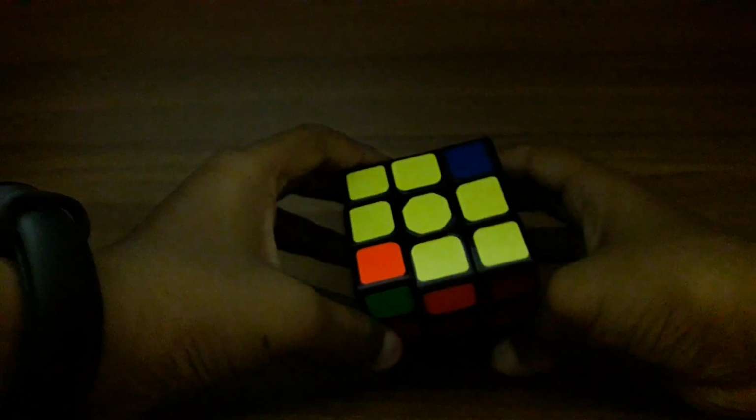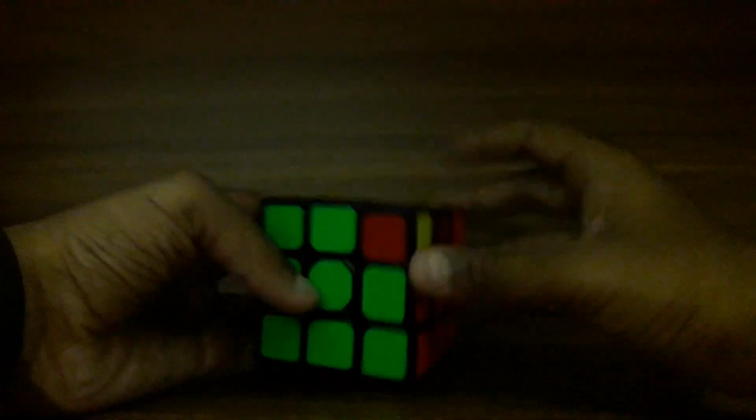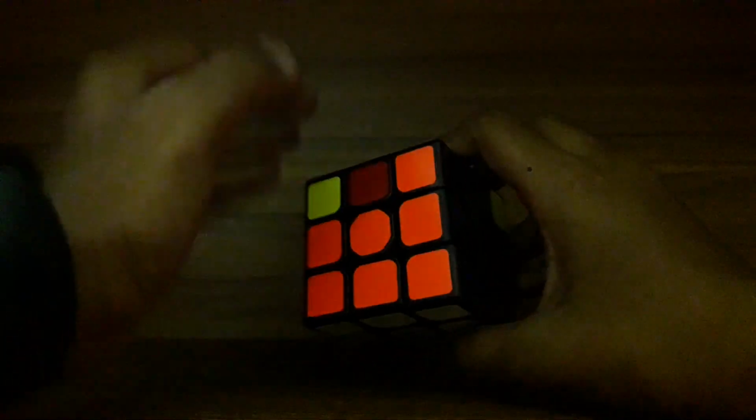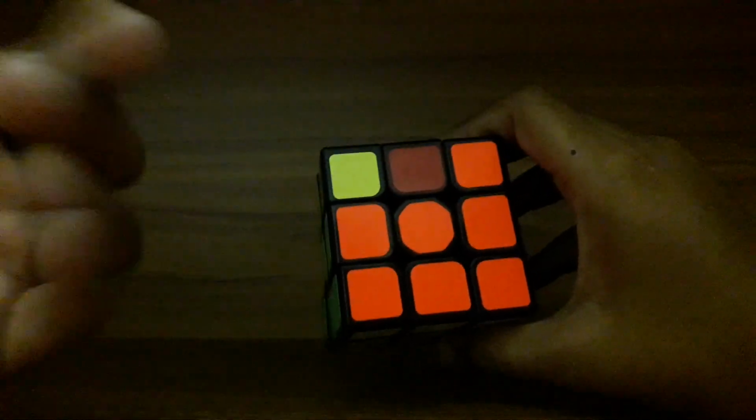Like that, done. And then you should come to this set. Then you should have one right here, one right here. If you don't have, just follow this step. And if you have this and this, just hold this to your front. The left corner will be facing you.